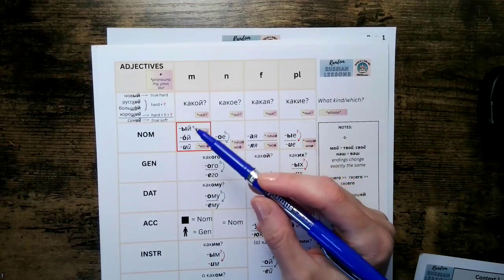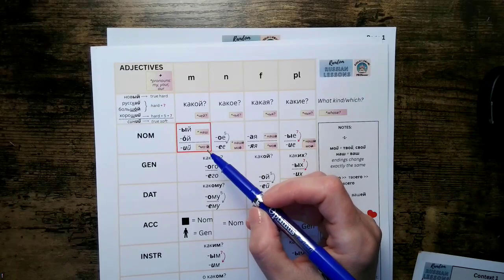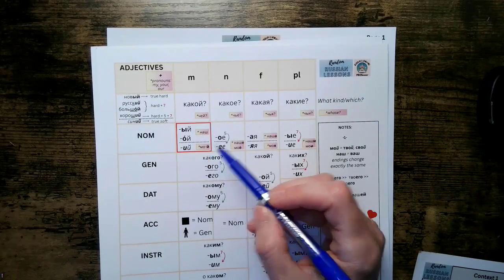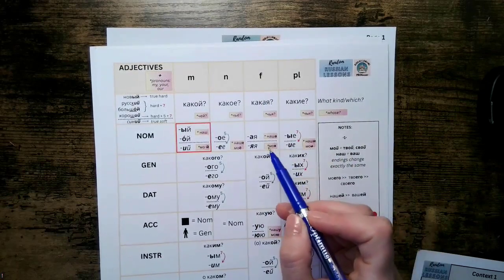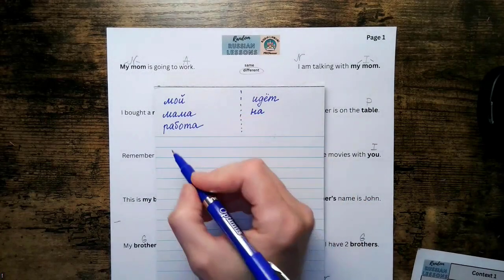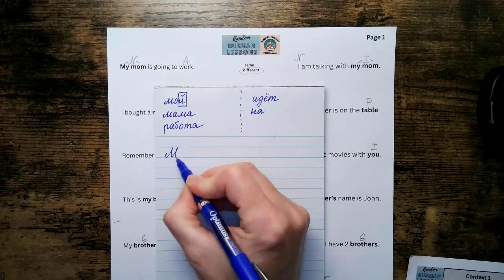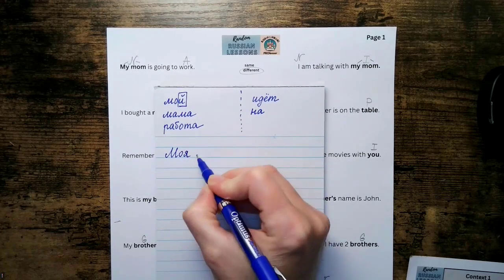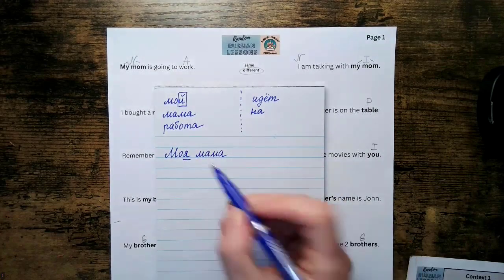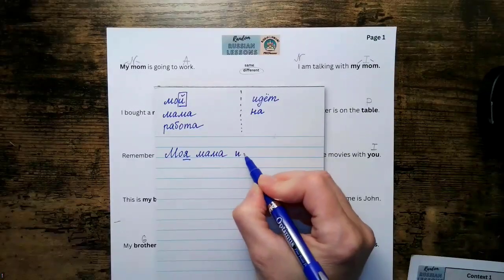So the default forms are right here in this red thing. Мой is the form that if you look it up in the dictionary, the word "my", that's what you will have, but that will be masculine. We need feminine singular, and that's моя. Моя. So "my mom", мой, will change to моя. Моя мама. So this я shows us the feminine form. So "is going", идет, no changes needed.